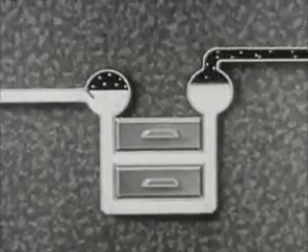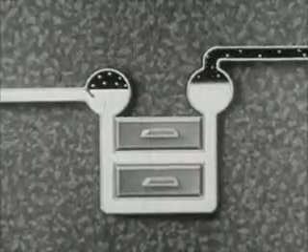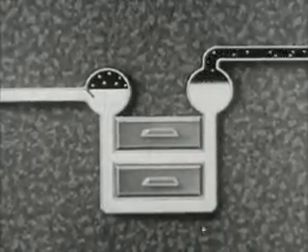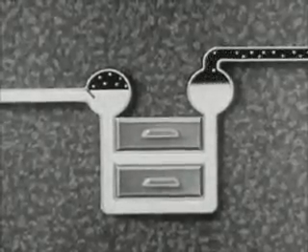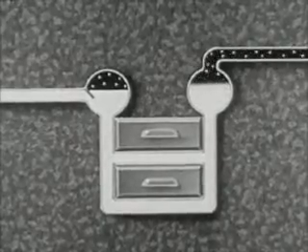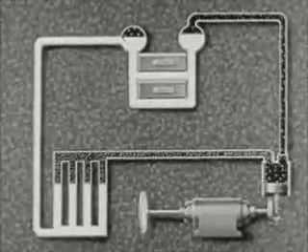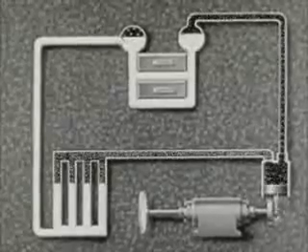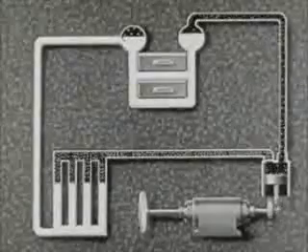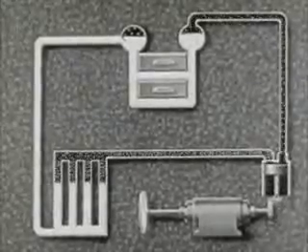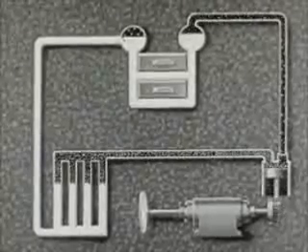Here, under reduced pressure, the liquid evaporates and becomes a gas. In this process, heat is withdrawn from the freezing compartment. The pump again draws the gas from the evaporator and forces it into the condenser, where it again liquefies, and the cycle begins again.